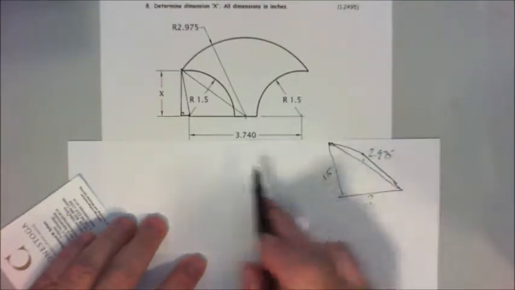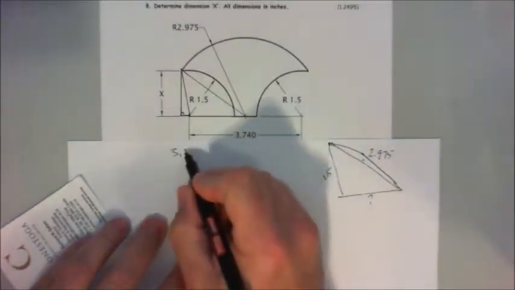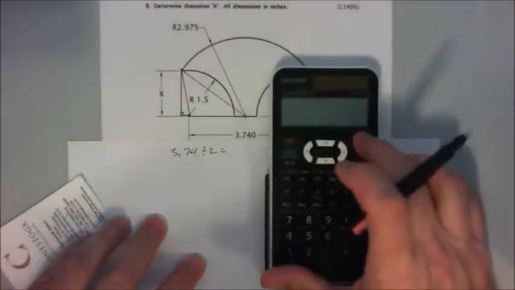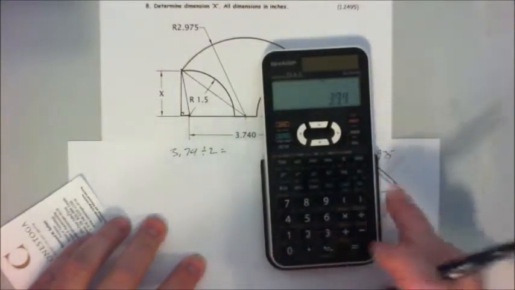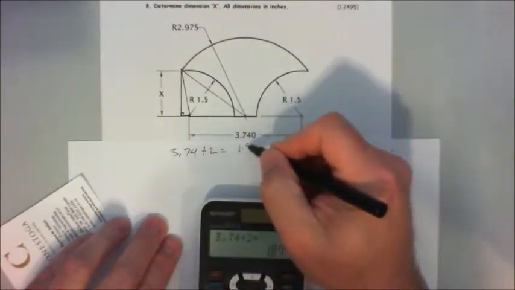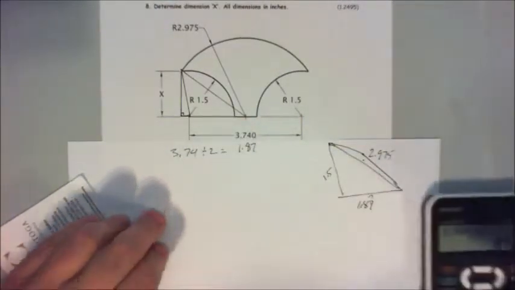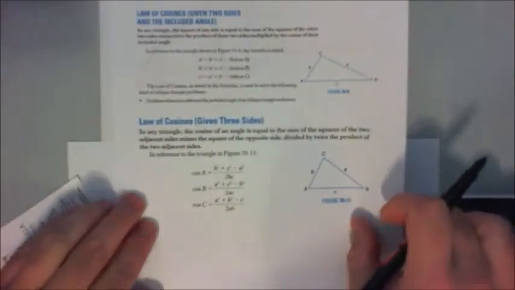What's that length? This length here divided by 2 is this length. So we're going to go 3.74 divided by 2 equals 1.87. So I have 3 sides. What am I going to do with 3 sides? I'm going to use the law of cosine given 3 sides.